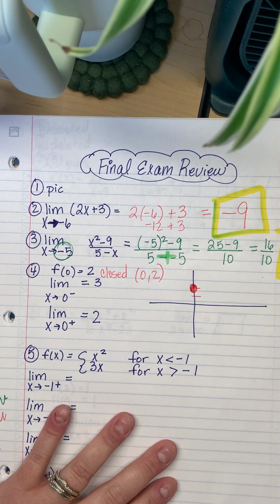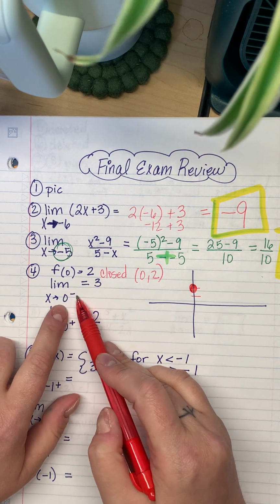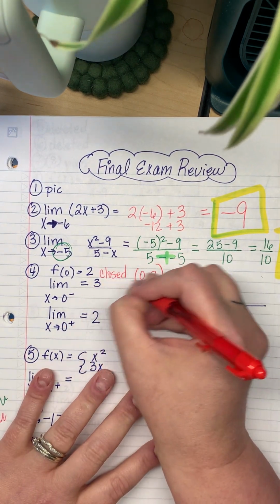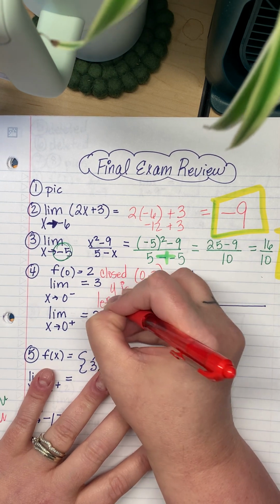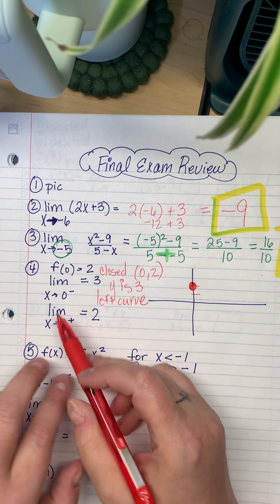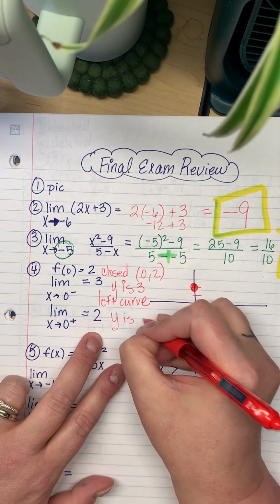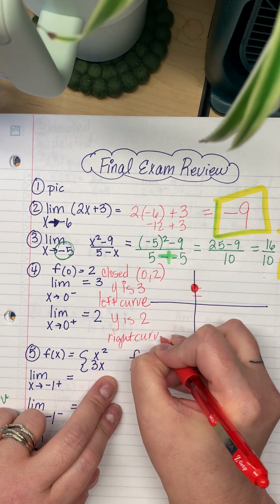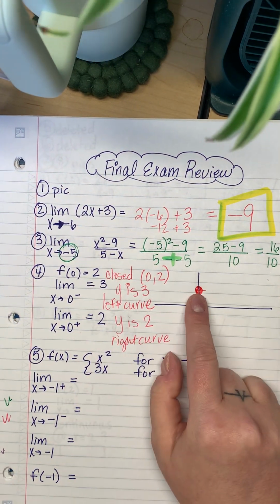Okay. Now let's look at this middle. It says the limit as x approaches 0 from the negative, the left, is 3. So that means the y is 3 for the left curve. Then the next one says the limit as x approaches 0 from the right is 2. That means your y is 2 from the right curve. Well, we need curves. All I have is a closed dot at (0, 2).